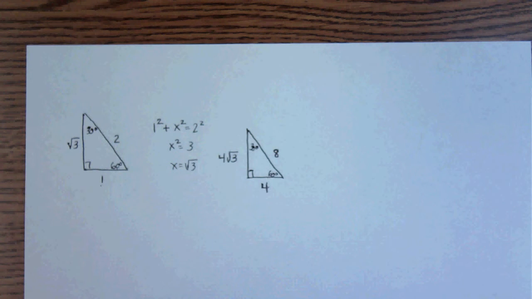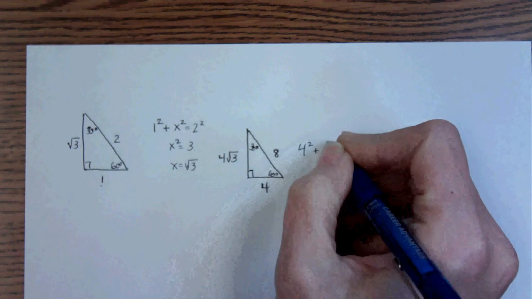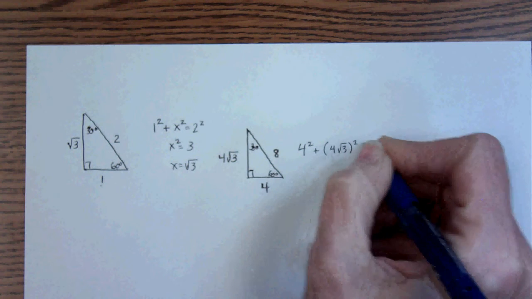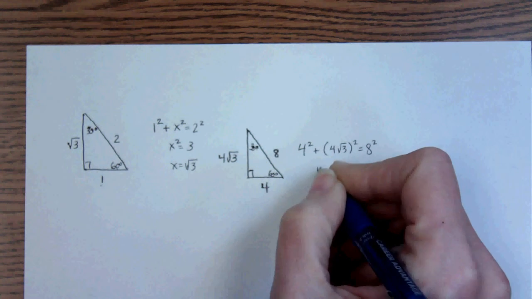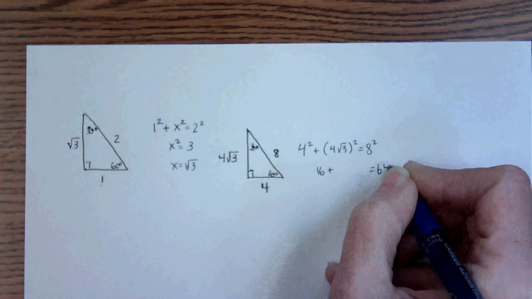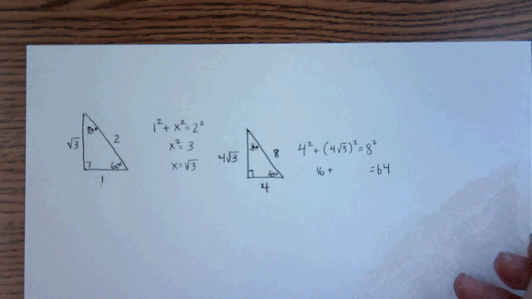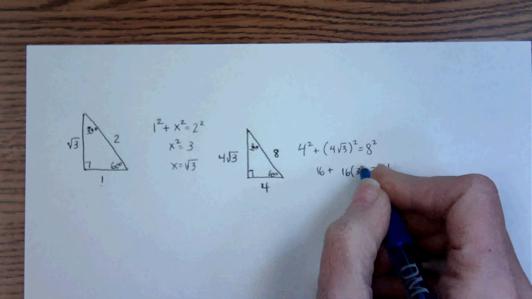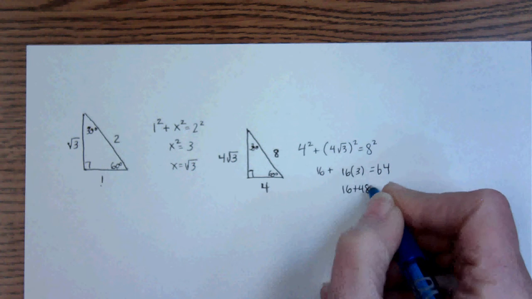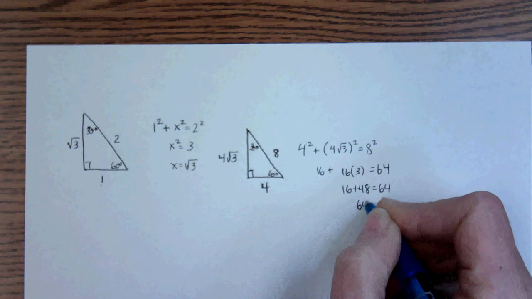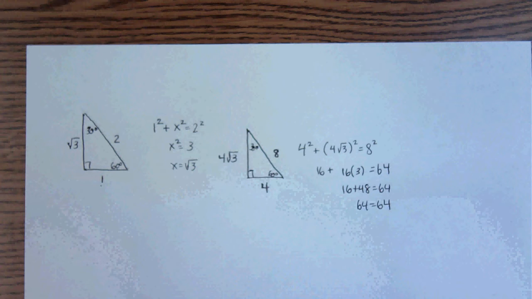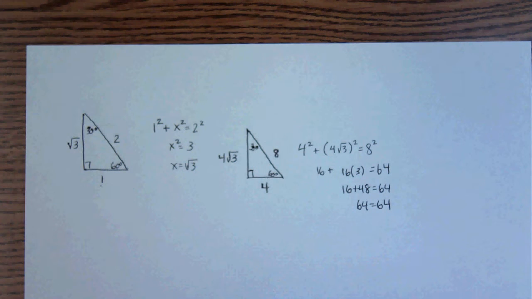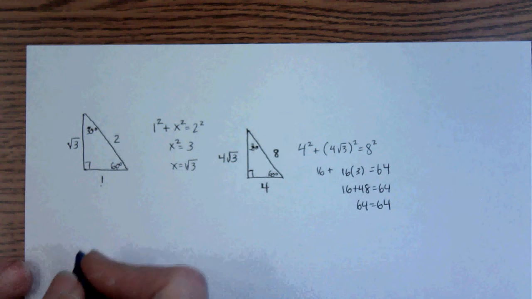And I could check that with the Pythagorean theorem. I could verify, is 4 squared plus 4 square roots of 3 squared equal to 8 squared? I prefer not to have to do this, I would like to avoid doing this on a regular basis if I could. 4 squared is 16, square root of 3 squared is 3, so 16 plus 48 equals 64. Yes, that's true, so it appears to work. And the key is, if I can figure out any one of the three sides, then hopefully I can work around and figure out the other sides.